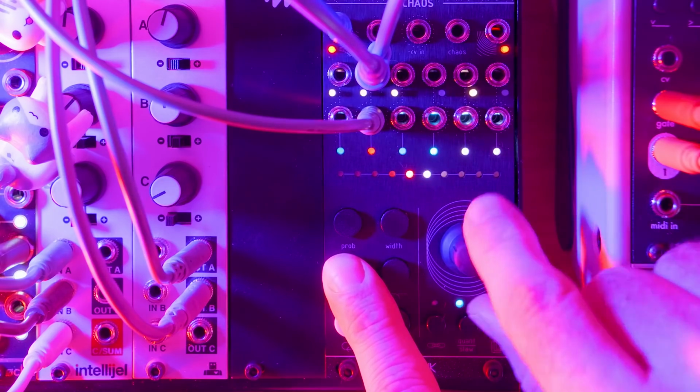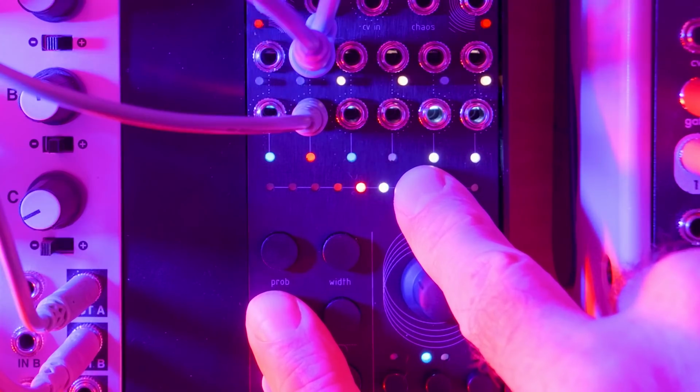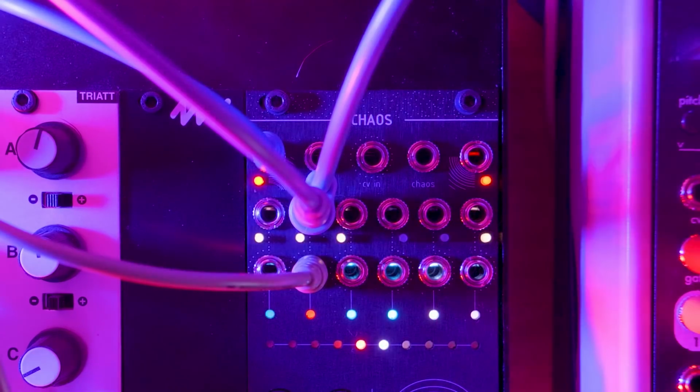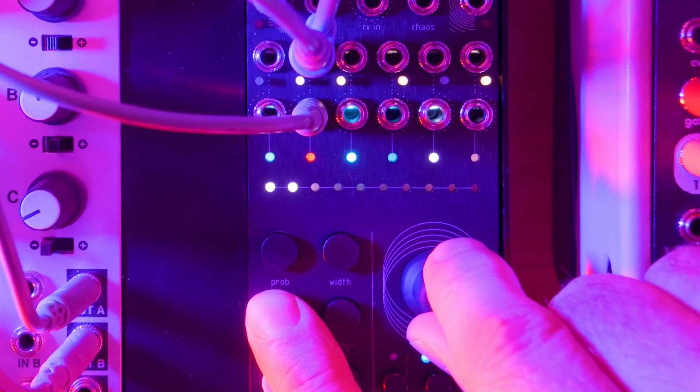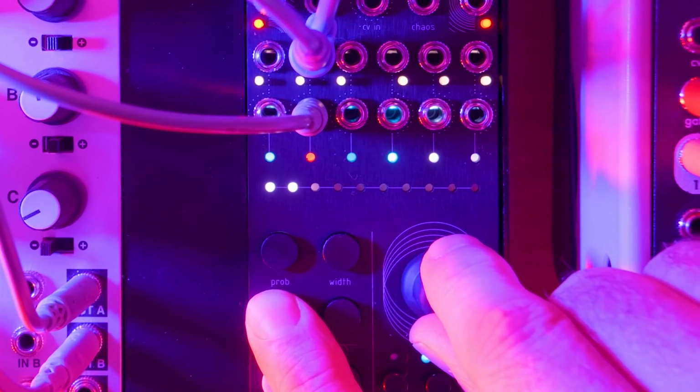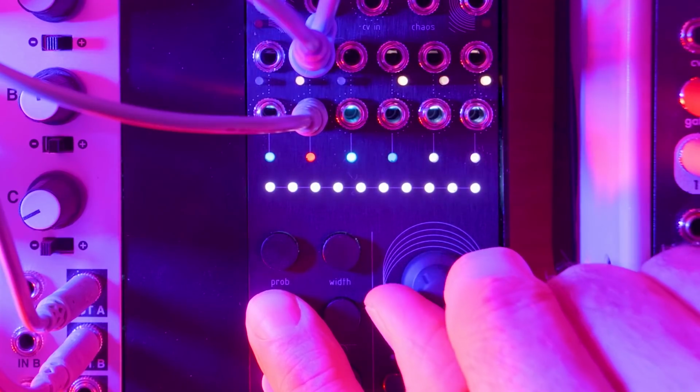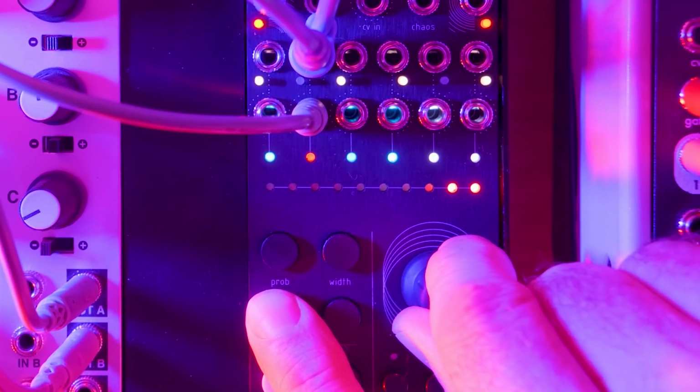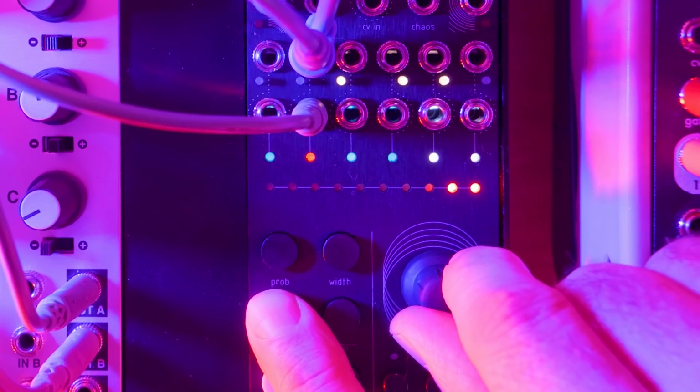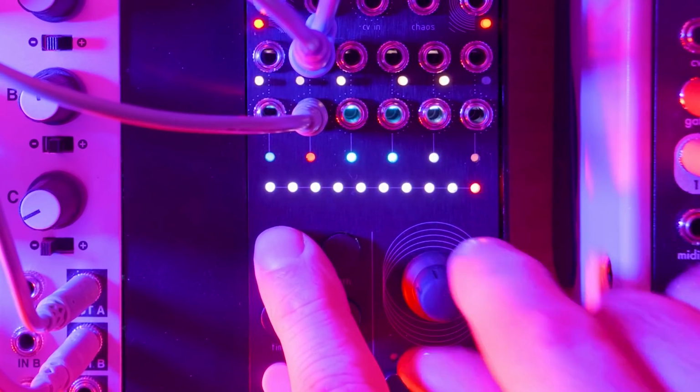By holding down the time button, I can see that I'm in the normal time, which is going to be the clock, 16th note pulses. By turning this to the left or right, I can change the timing. Super, super fast or super, super slow. Even get some cool subdivisions like this.